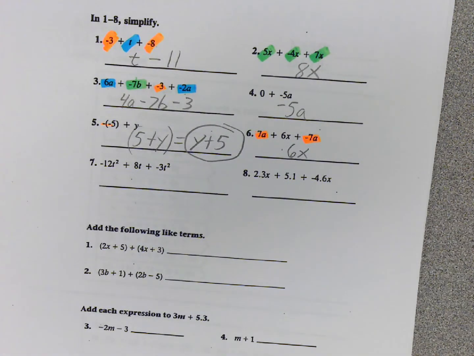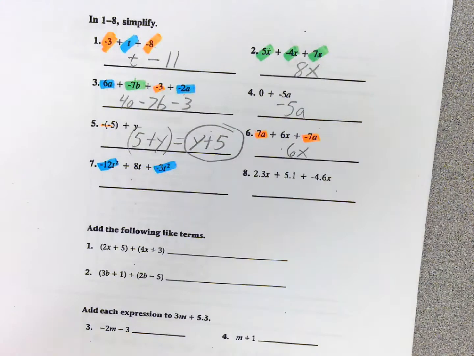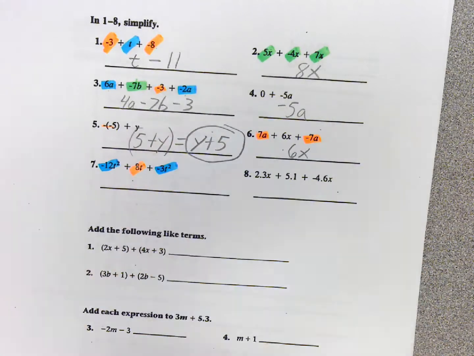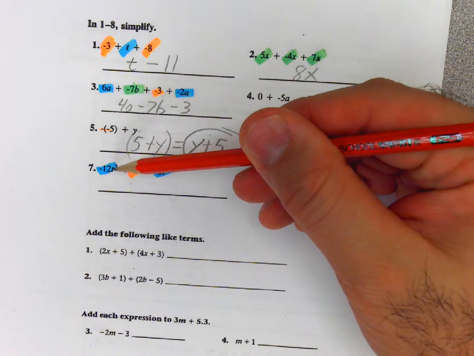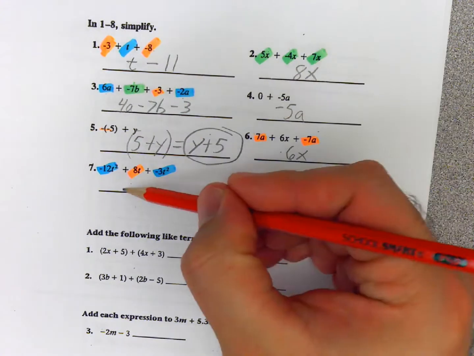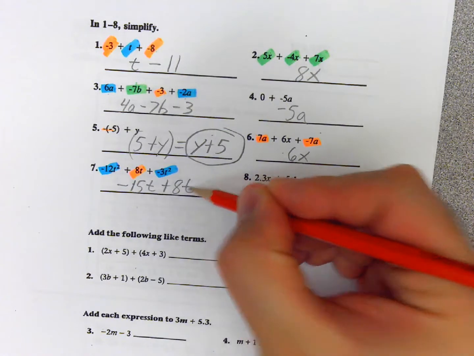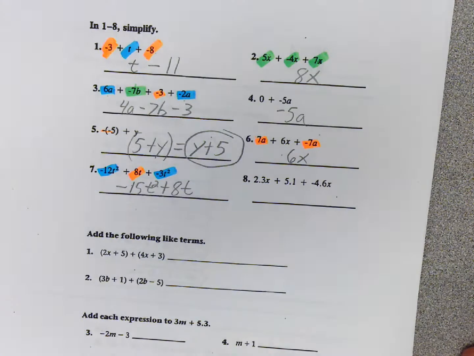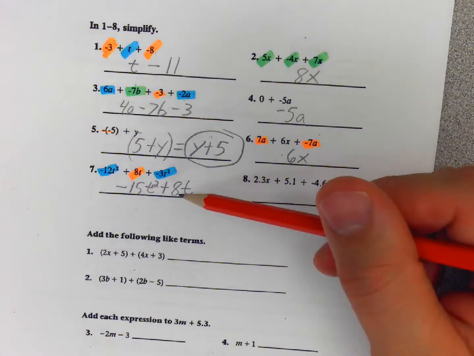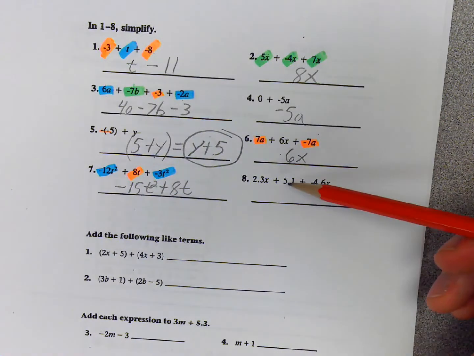And then I'll just do one more, and then I'm going to let you practice, all right? So squareds with the squareds, t's with the t's. Only the squareds can be put together, and the t's have to be by themselves. So -12 t's and -3 t's gives me -15 t's plus my 8 t's. All right? I forgot my squared. Nobody caught me. So -15t squared. All right? And then we got to leave this by itself. We can't combine them. These are not like terms, so we leave them as is. That's my final answer.